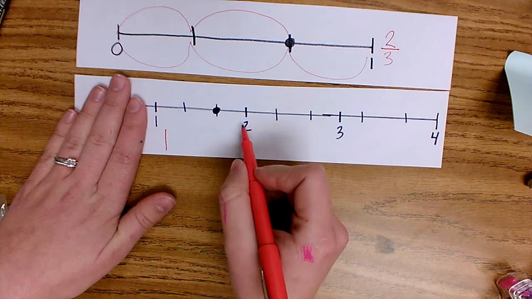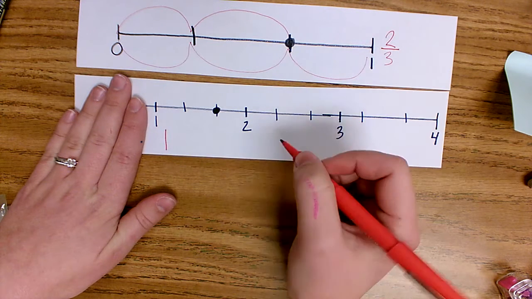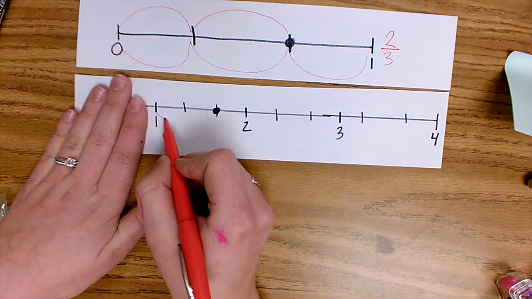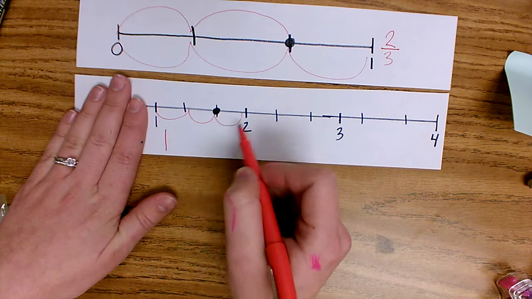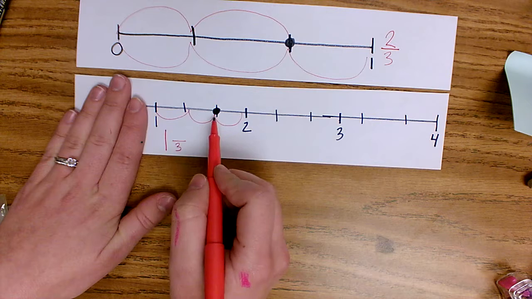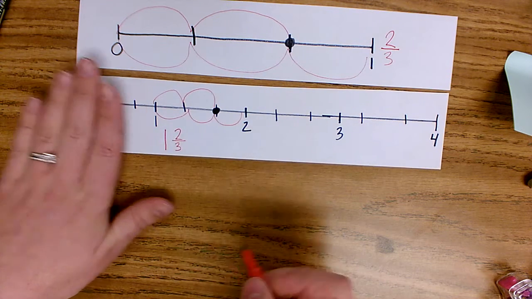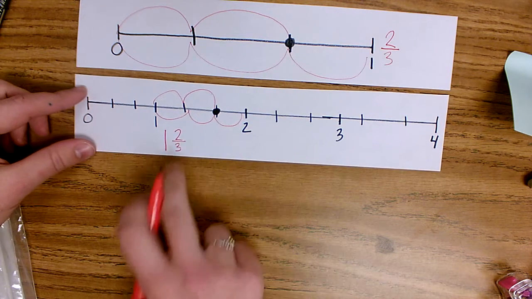Then, between the 1 and 2, I'm going to use the same strategy as I did above to find that fraction. Count along the bottom, 1, 2, 3. That's my denominator. Count along the top to the dot. 1, 2, that's my numerator. This fraction shows 1 2/3.